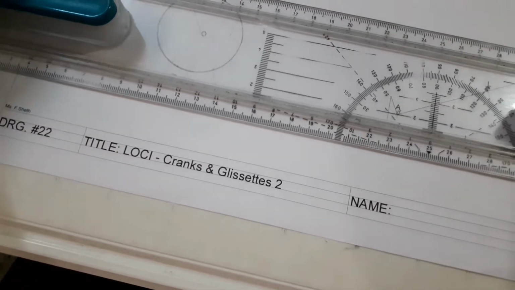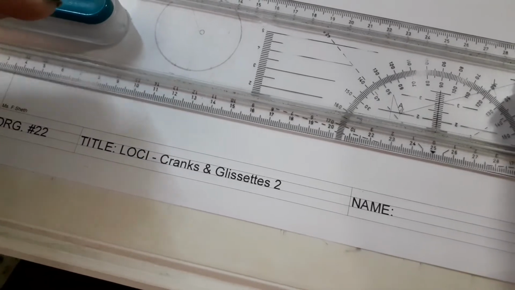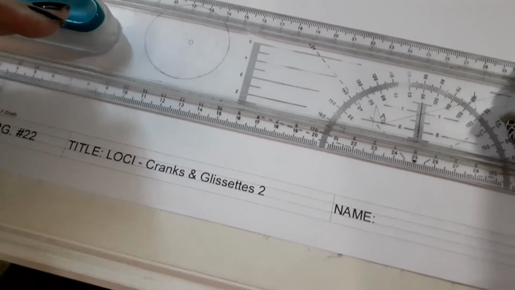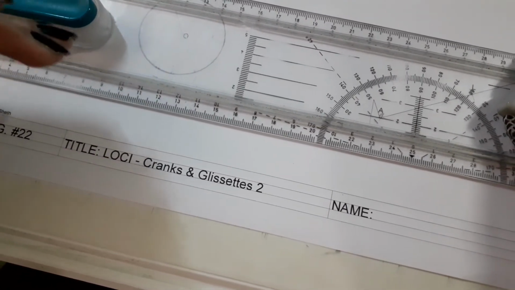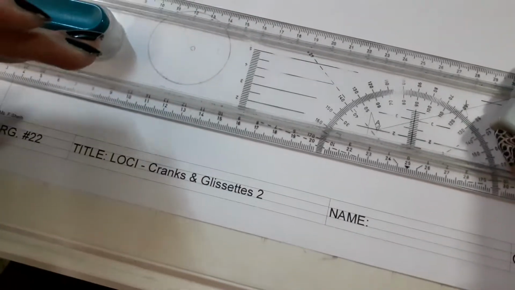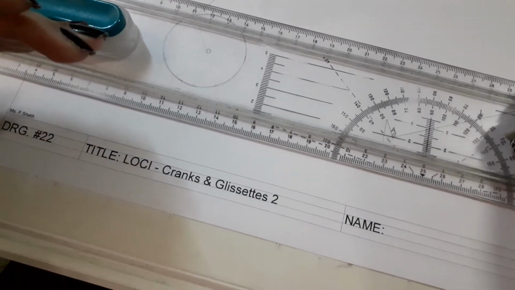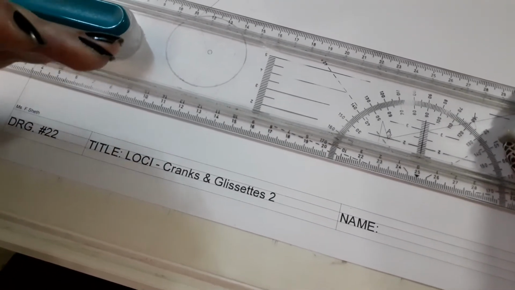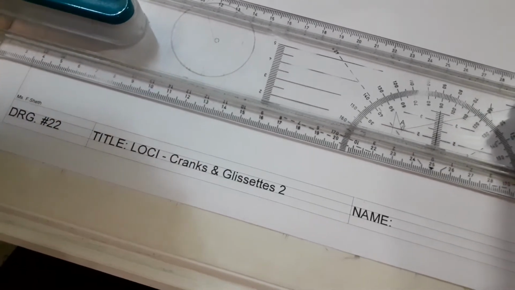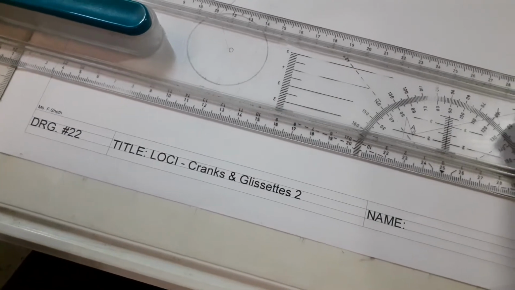So this topic is called loci. Loci is the plural of locus. A locus is a point that travels in a way that leaves a trail behind it. Take, for example, a snail and the trail it leaves behind it. The snail would be the point, and the trail it leaves behind it is the locus. So the way the point travels, it leaves the locus behind it.